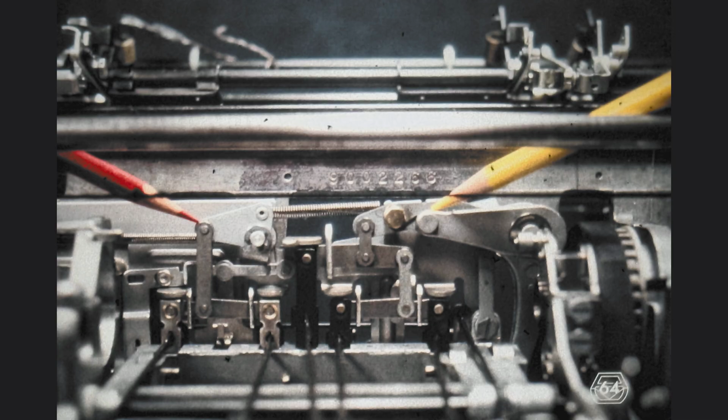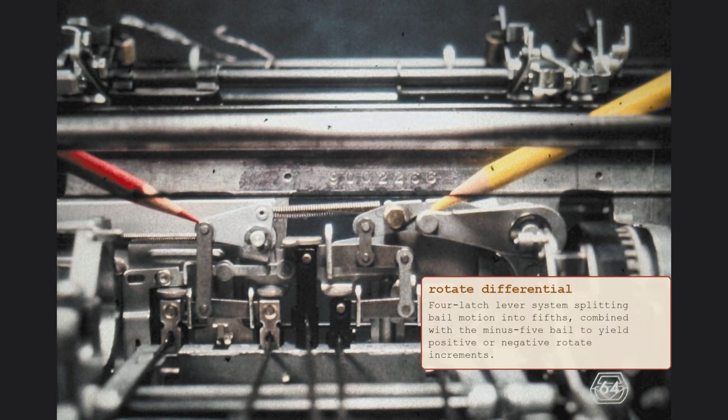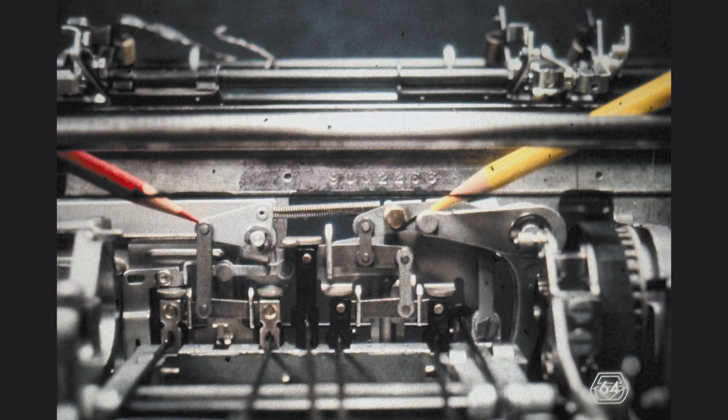The yellow pencil indicates the connection point between the rotate differential and the rotate tape mechanism. Specifically, the indicated stud establishes the connection between the large rotate bell crank, which is part of the rotate tape mechanism, and the balance lever, which is part of the rotate differential. On the left side, the balance lever is connected to the portion of the rotate differential which generates positive rotation for the type element.